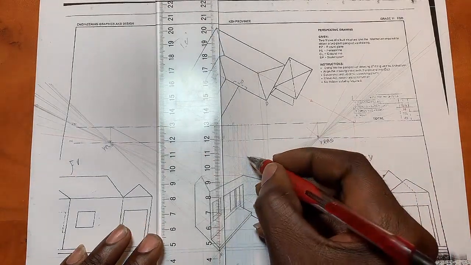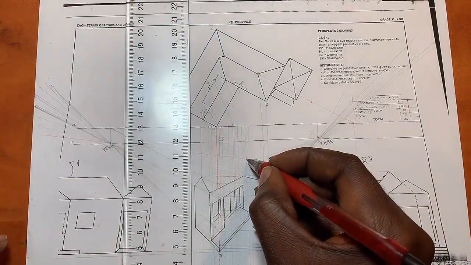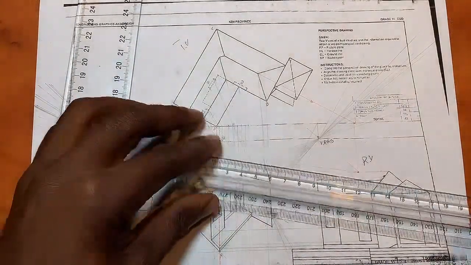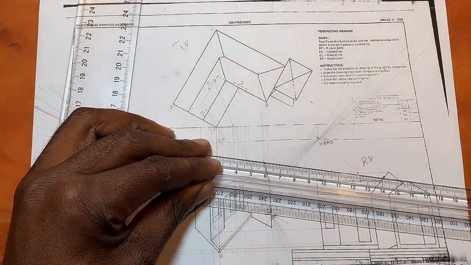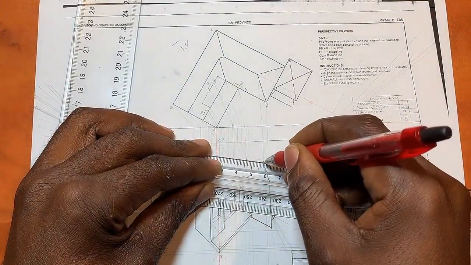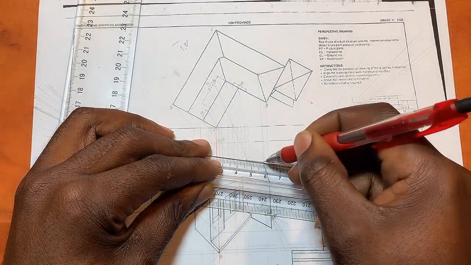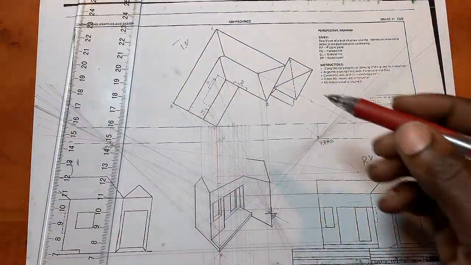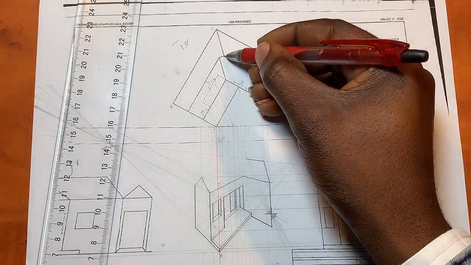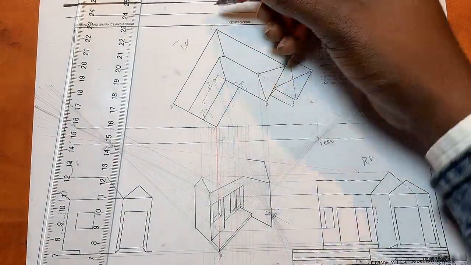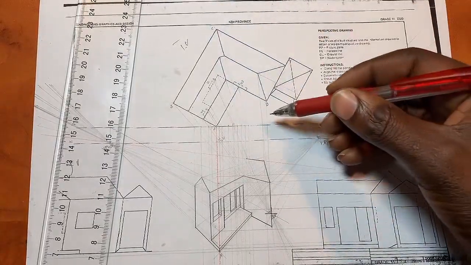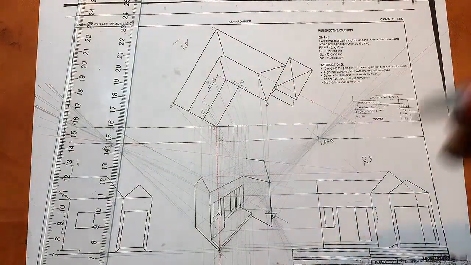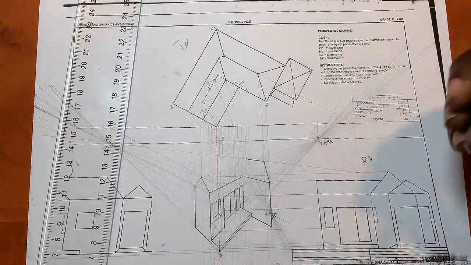There it goes. So there it is, everyone. So I can have it solid from here to right there. Solid, everyone. So from here going to point C, we won't even see it because it's at the back.